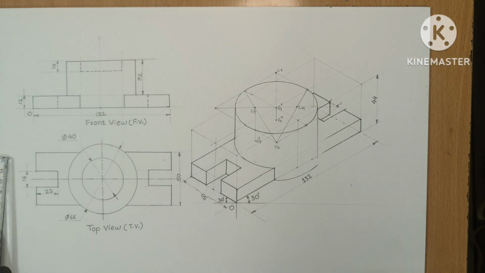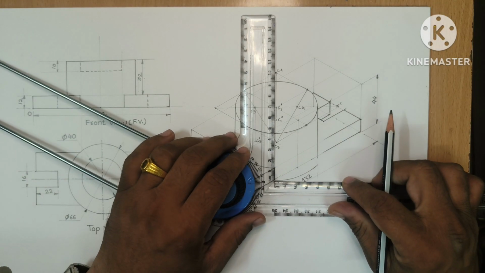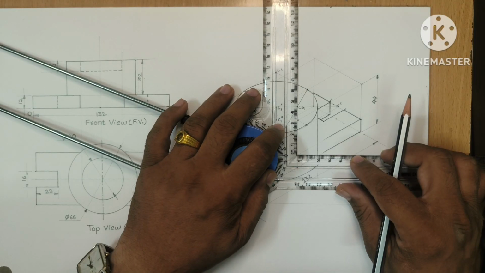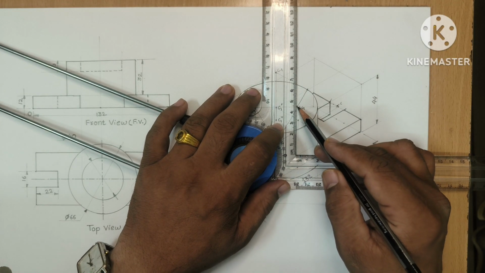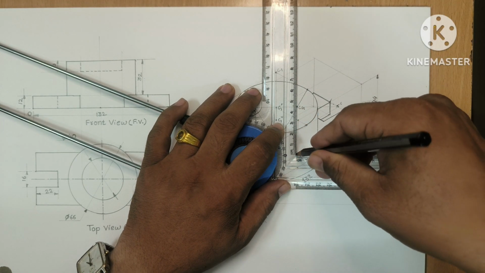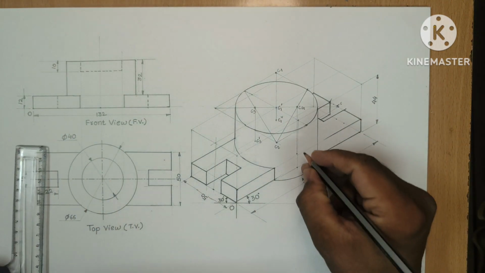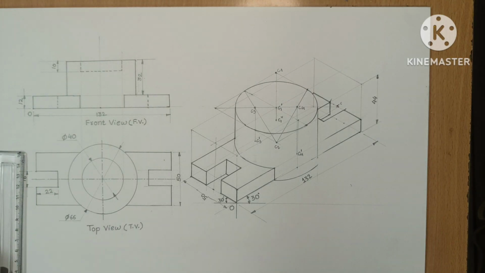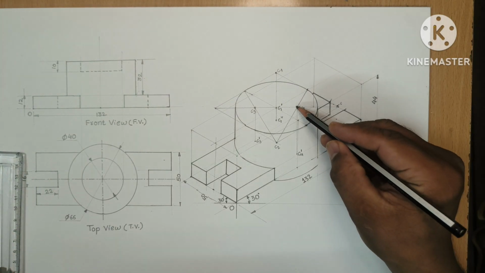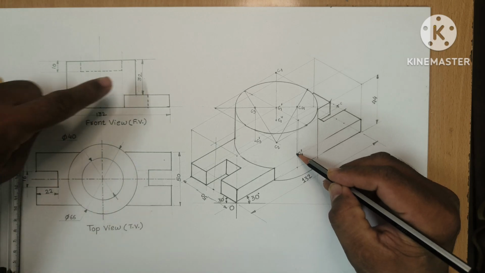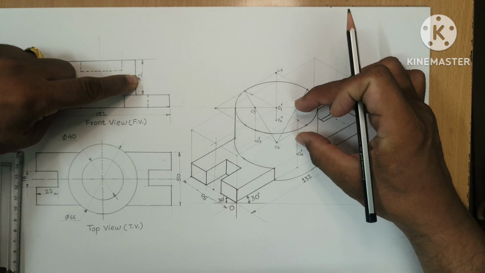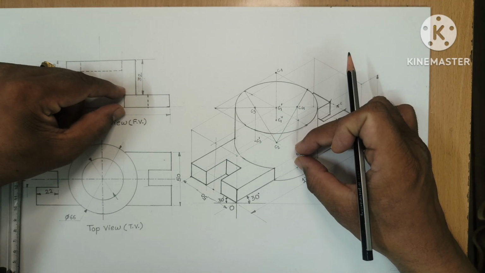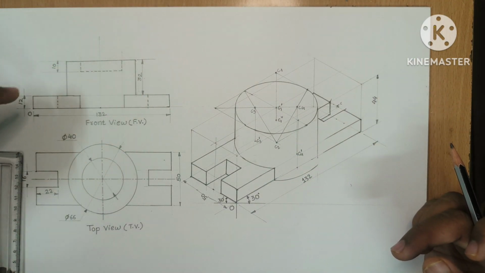Now we have to transfer the C4 point in the downward direction for a 44 millimeter distance. This will be your C4 dash. Why have we transferred the point C4 to C4 dash? Because this distance is 32, and here this distance is 32 plus 12. This distance is 12, so 32 plus 12.